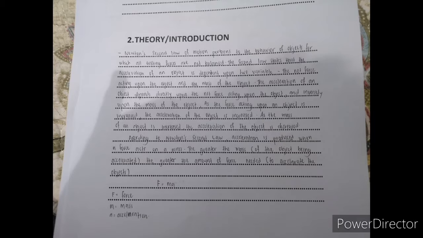According to Newton's second law, acceleration is produced when a force acts on a mass. The greater the mass of the object being accelerated, the greater the amount of force needed to accelerate the object.